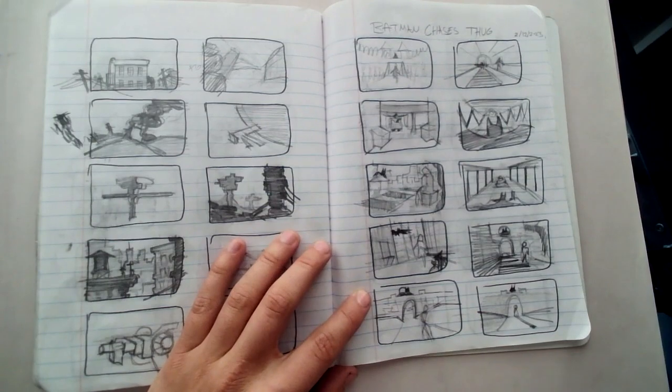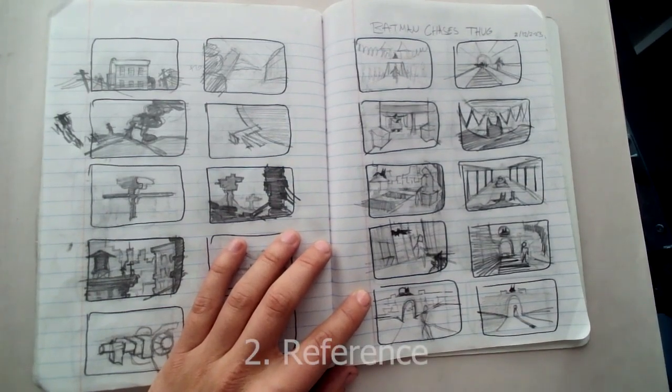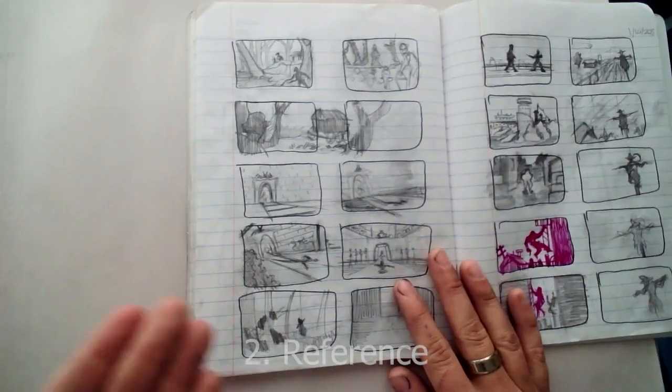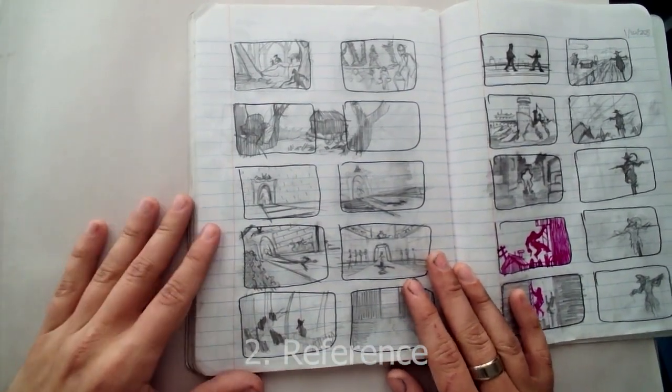Here's the one I like. It has a tunnel, Batman above, and a guy running away. Pretty simple, huh? So I developed it further. How can I heighten this, make it more interesting?